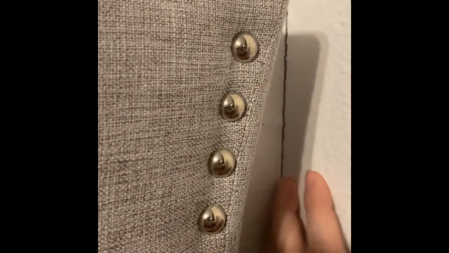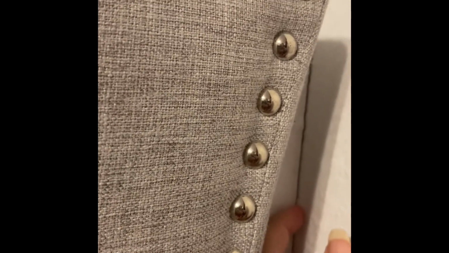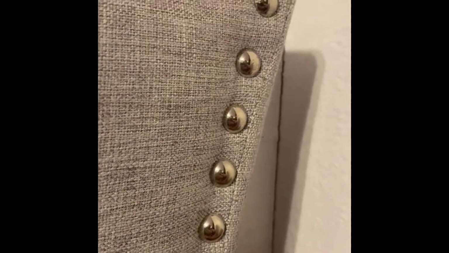So I wanted to show some earthquake damage that happened a few years ago. You can see here that the wall was splitting, but I really think that it might be the paint that split, but I'm not sure.